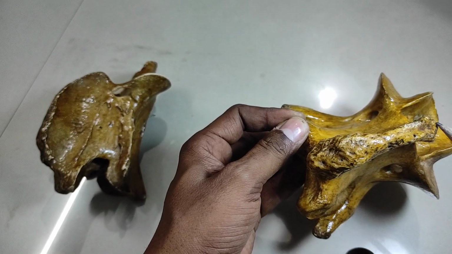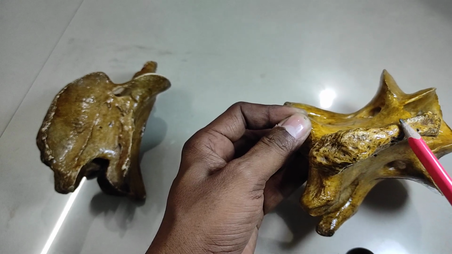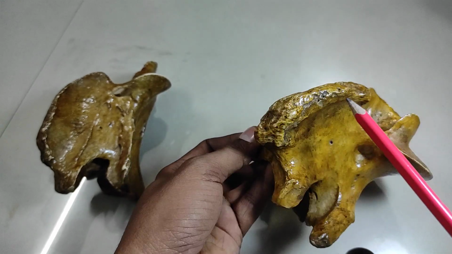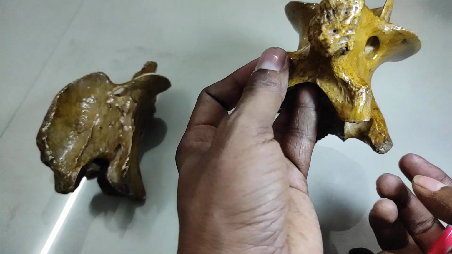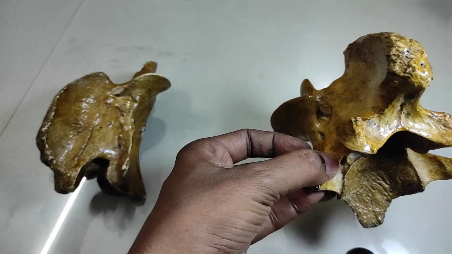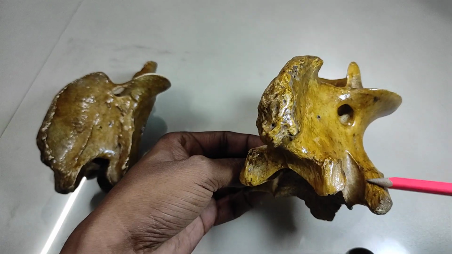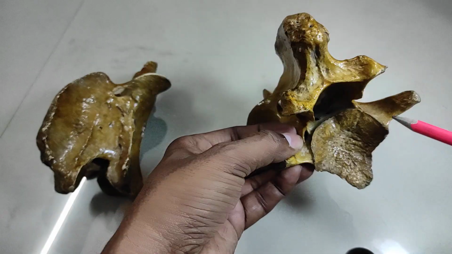Its summit is narrow in front and thick behind, and this is for the attachment of the lamellar portion of the ligamentum nuchae. The transverse processes are small, undivided, and project backward.